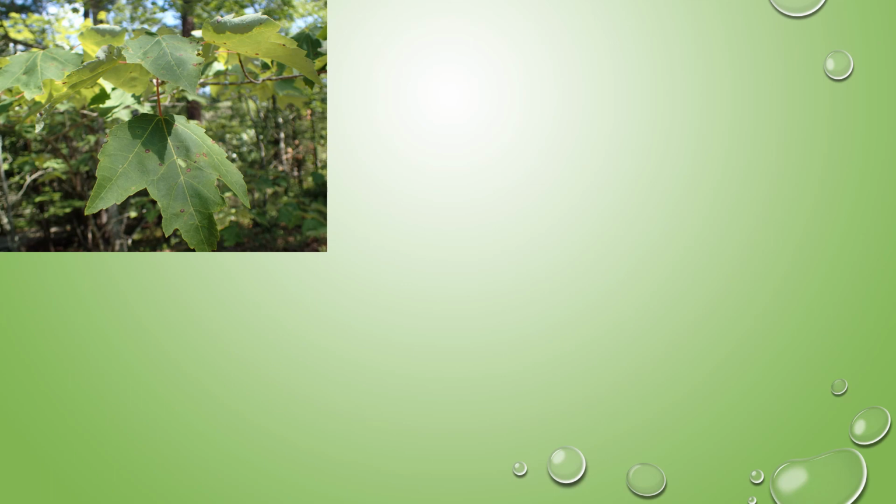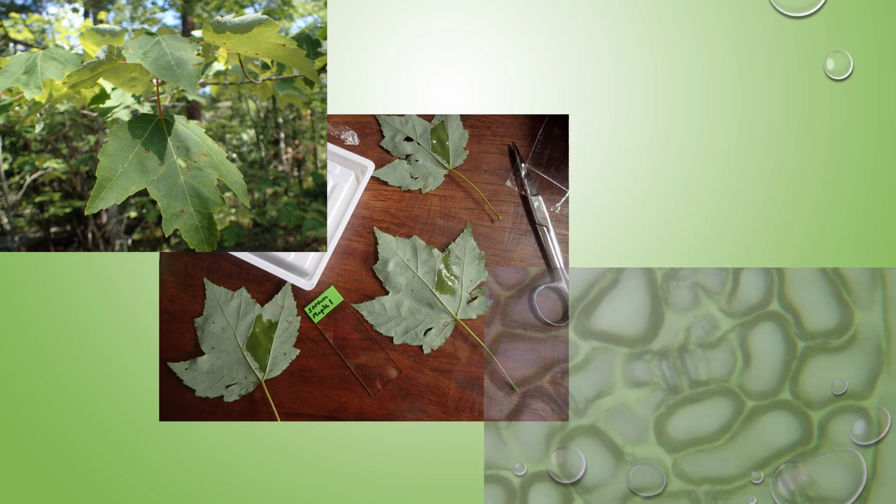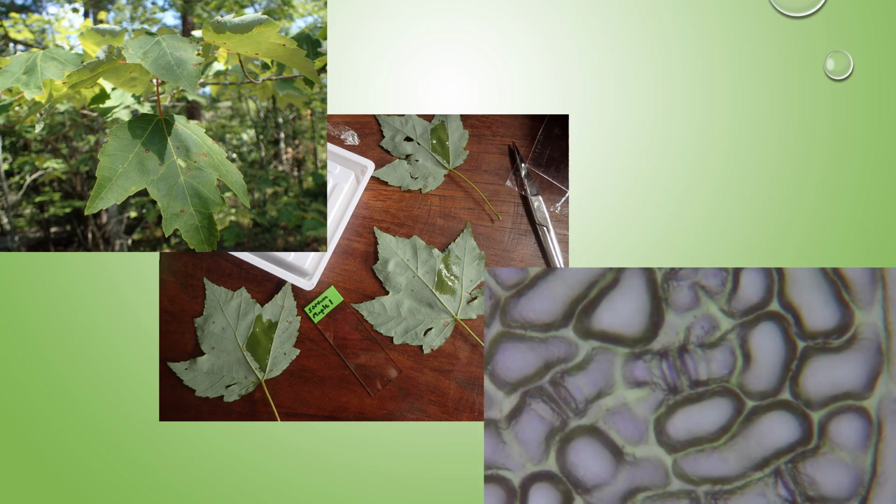The basic idea of the lab is we're going to get leaf material from plants growing in different environmental conditions. We're going to make some impressions of the undersurface of those leaves where the stomata density is highest. And then we're going to use microscopes to actually look at the stomates themselves.